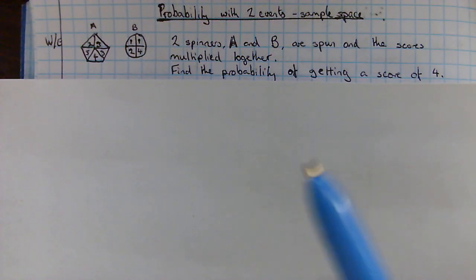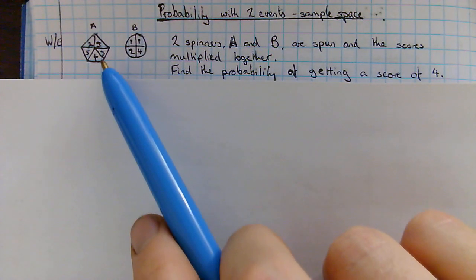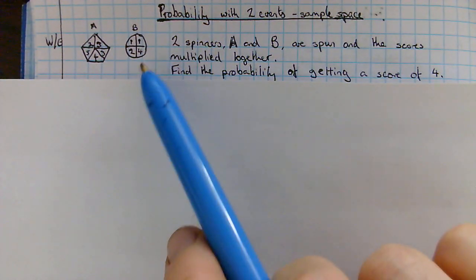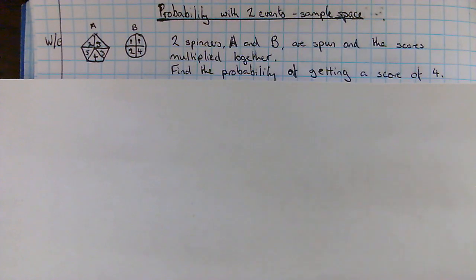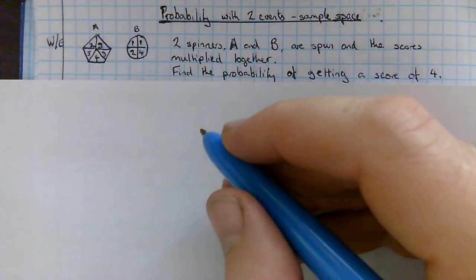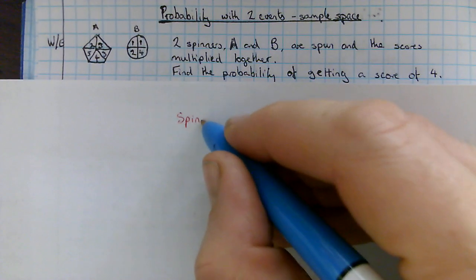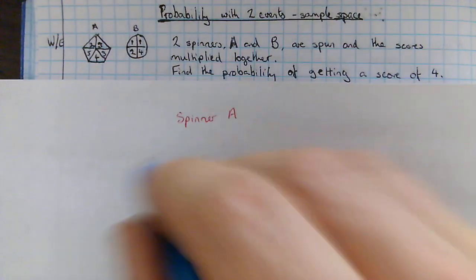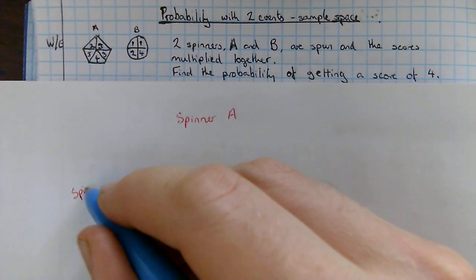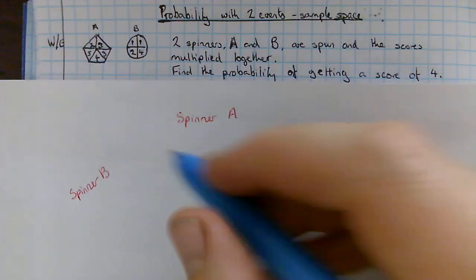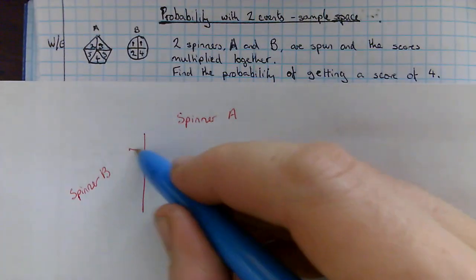I've got two spinners. Spinner A has got sides labelled 2, 3, 3, 4 and 5. Spinner B has got sides labelled 1, 1, 2 and 4. What I'm going to do is just put them in a diagram. So I'm going to put spinner A up here, and it doesn't matter which way around these go, and spinner B down here. And I'm going to list my outcomes.